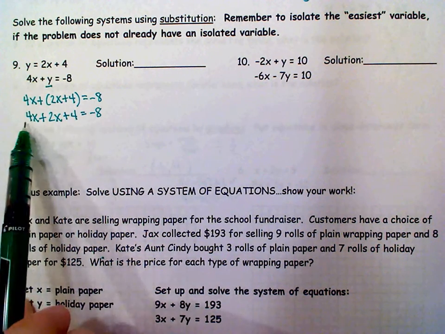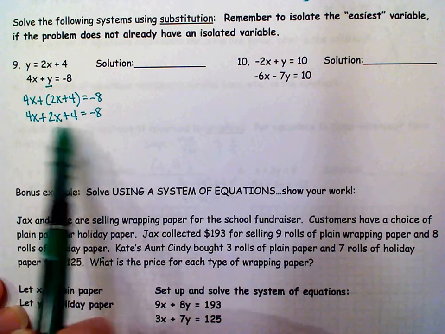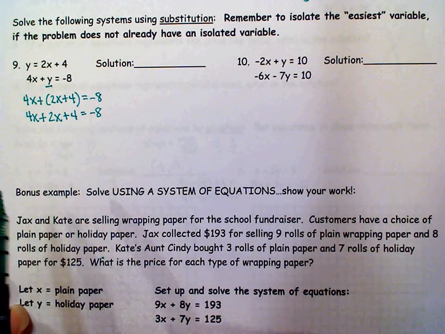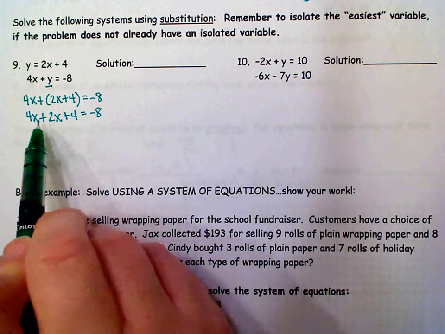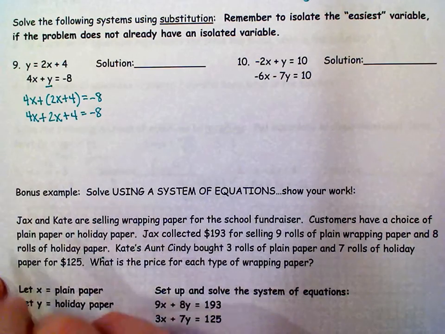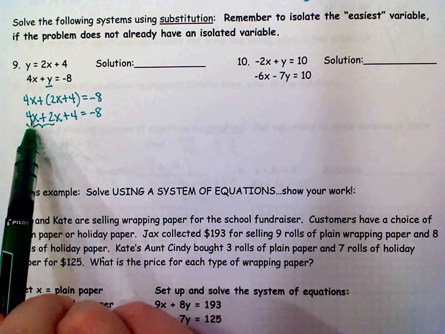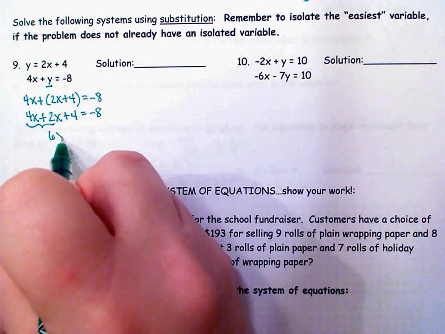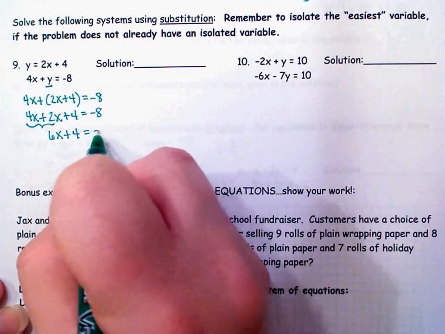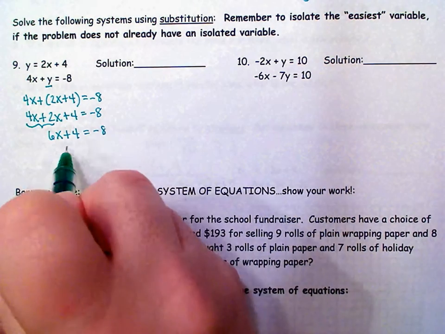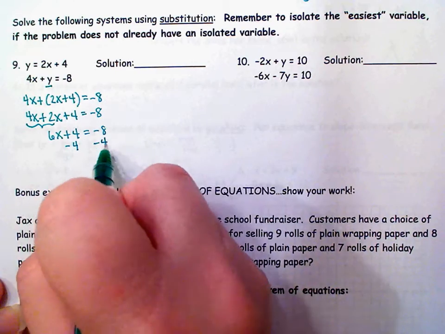So now by doing that, we have an equation that only has an x, and so we can solve for x. Remember, these x's are on the same side of the equation, so those are called like terms, and you just add those together. 4x plus 2x is 6x. So now we have a two-step equation. We undo the addition first by subtracting 4 from both sides.